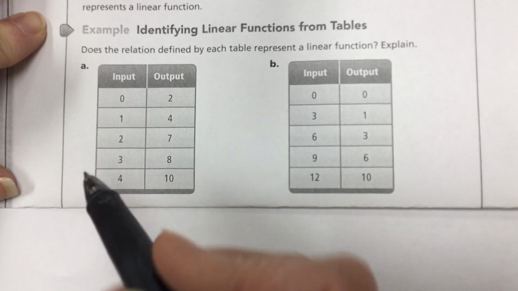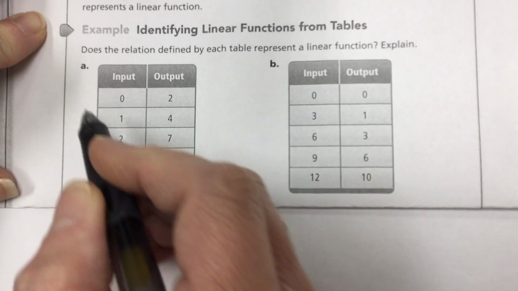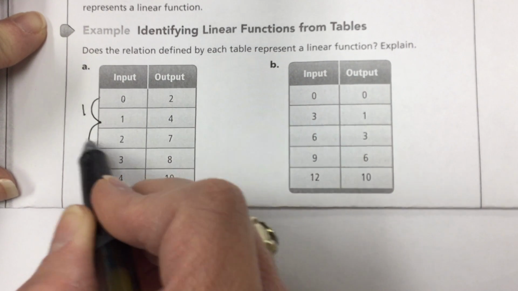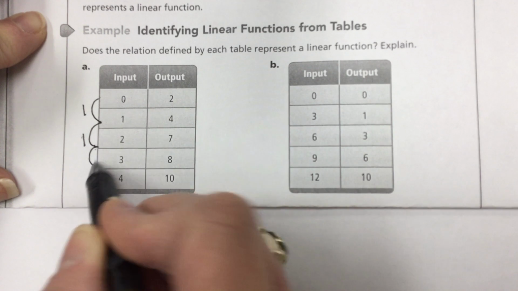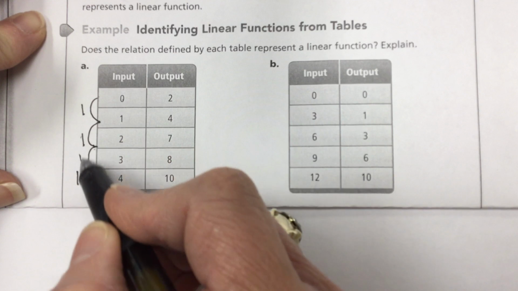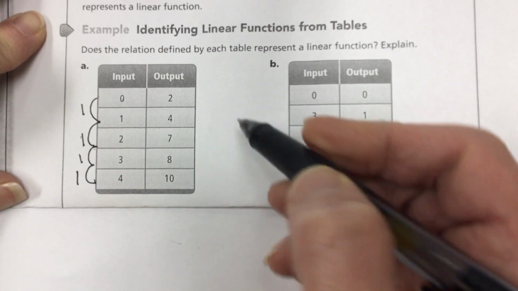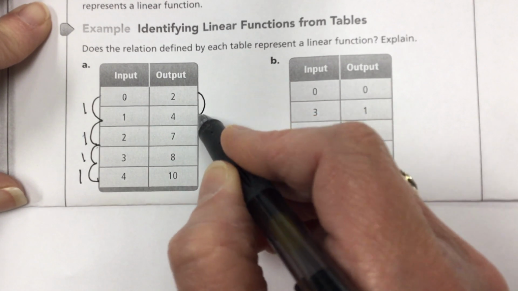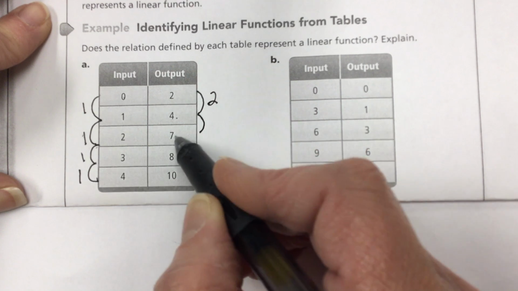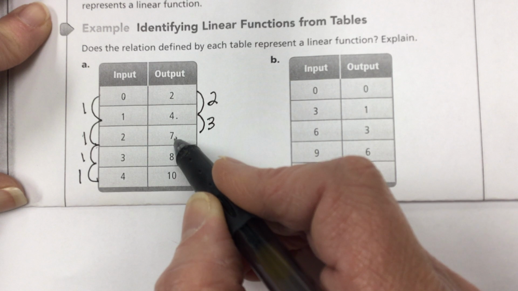Let's look at the input. What is the change? I see that it is increasing. All right, from 0 to 1, I had to add 1. 1 plus 1, 2. 2 plus 1, 3. 3 plus 1, 4. So right now, my inputs were constant. Let's see if my outputs are also constant. 2 plus 2 gives you 4. 4 plus 2 does not give me 7. 4 plus 3 gives me 7.